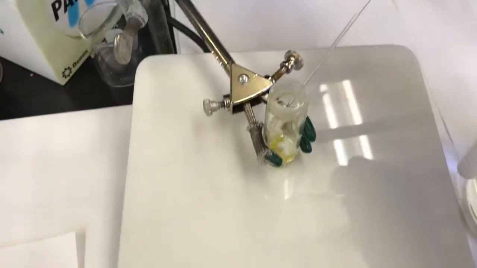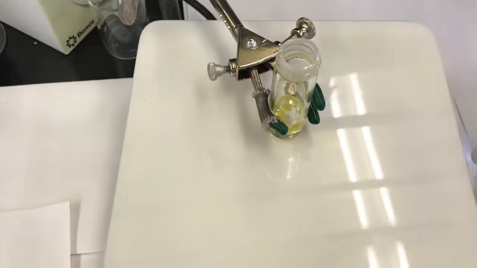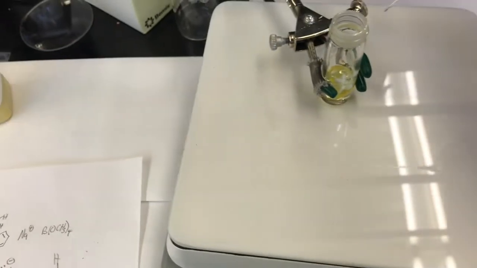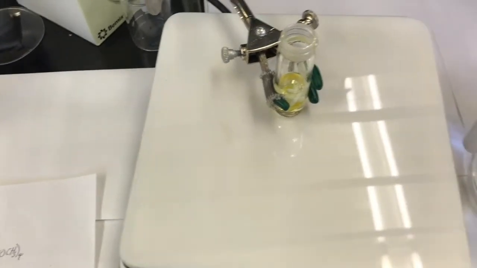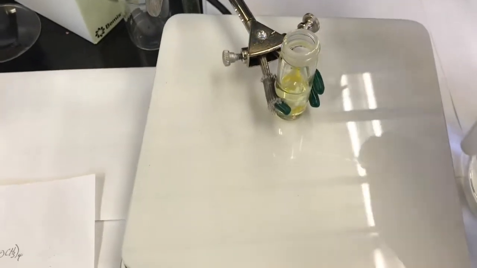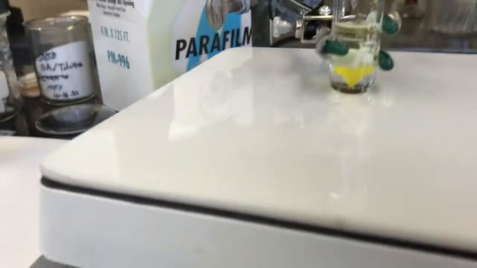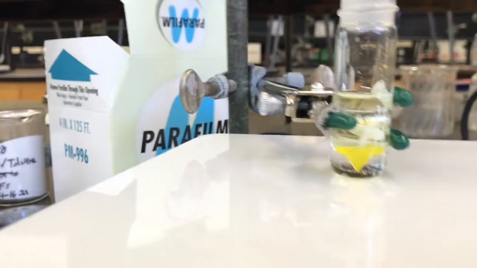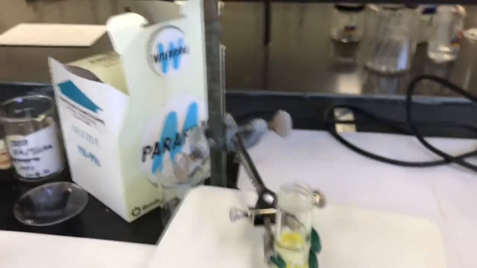Come on over, 1 pipette full. Looks like I'm at about a milliliter. 2 pipettes full. 3, 4. That got us there. Yeah, that's about right. Maybe it's a tad under 4 milliliters. Good enough, just the solvent.